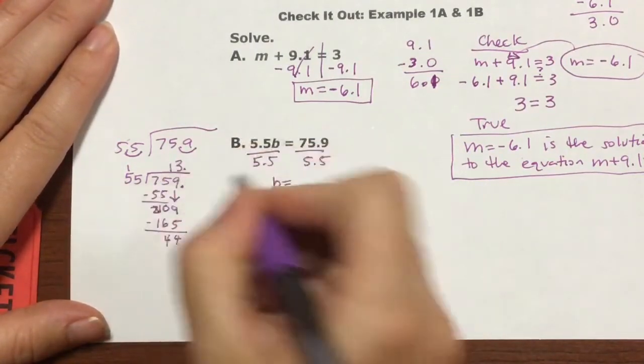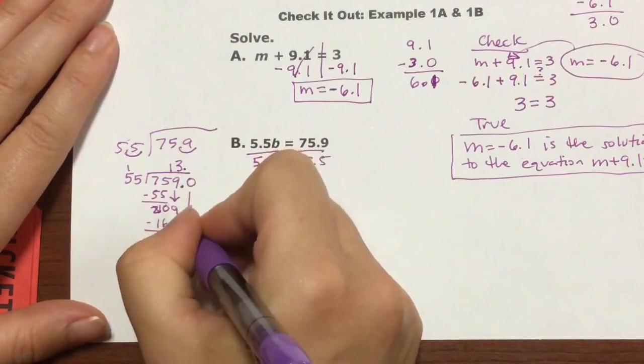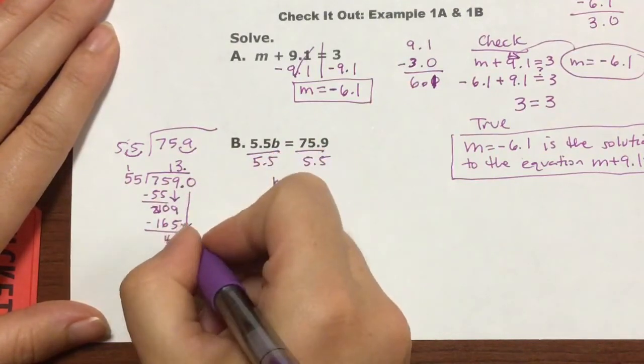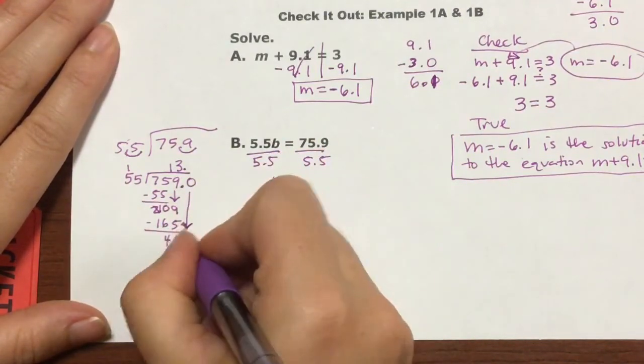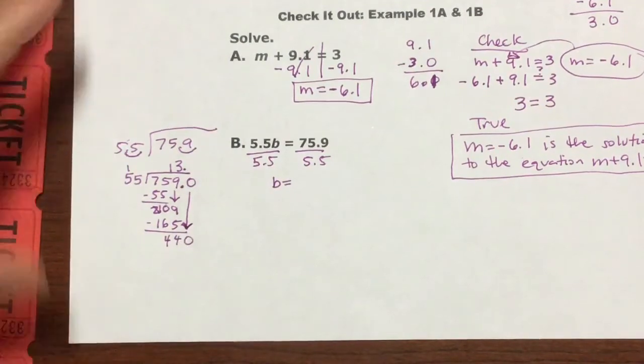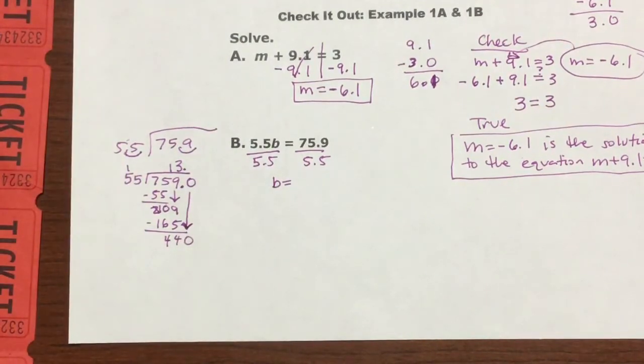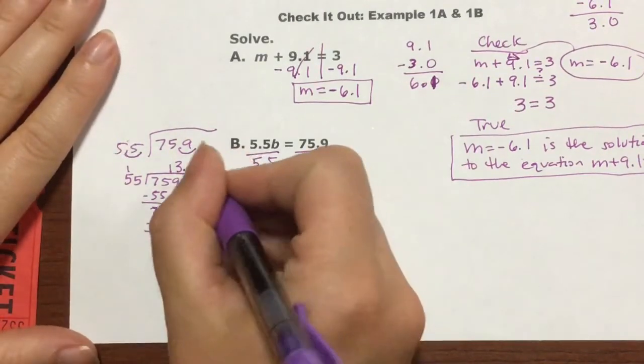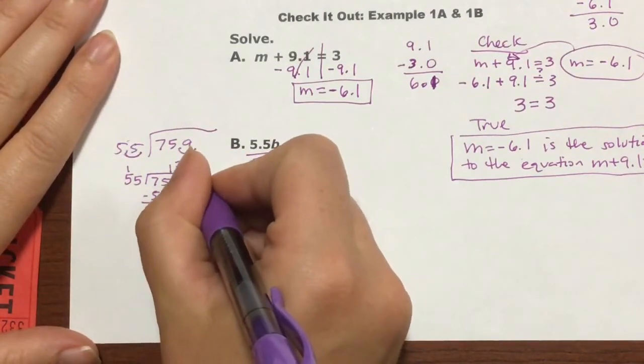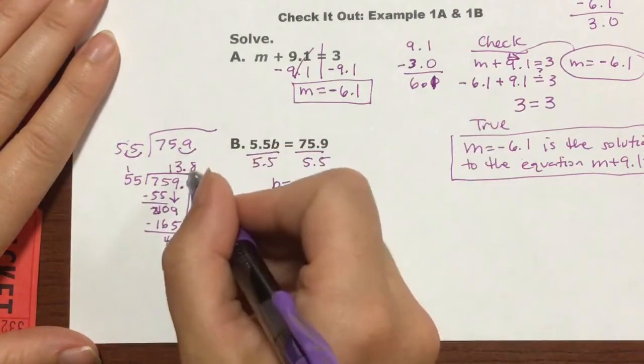So I'm going to add the decimal here and here, add a 0, and then we are going to drop it like it's hot. All right, here we go. 440. How many times does 55 go into 440? I think it goes in 8 times. Yeah, 8 times. All right, let's see.